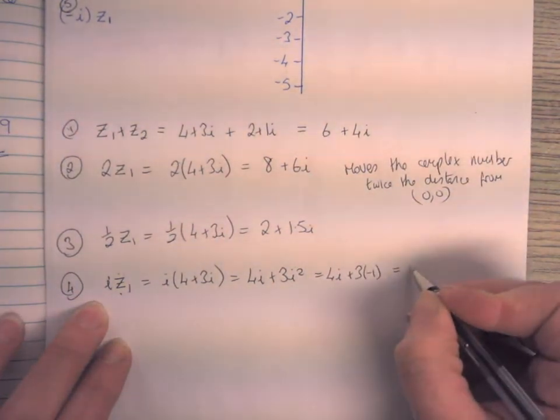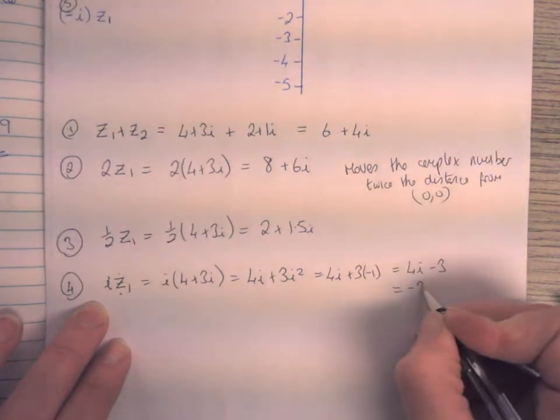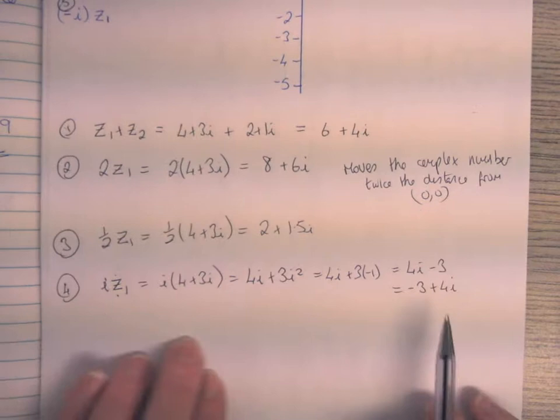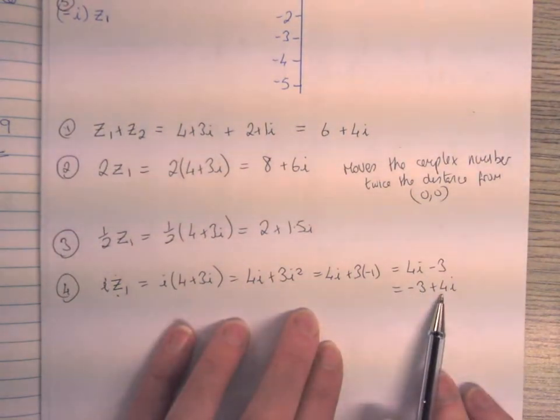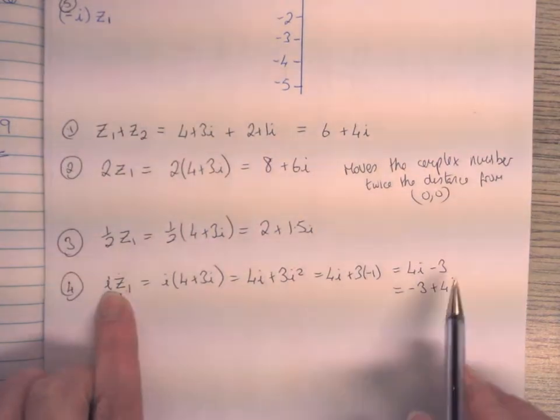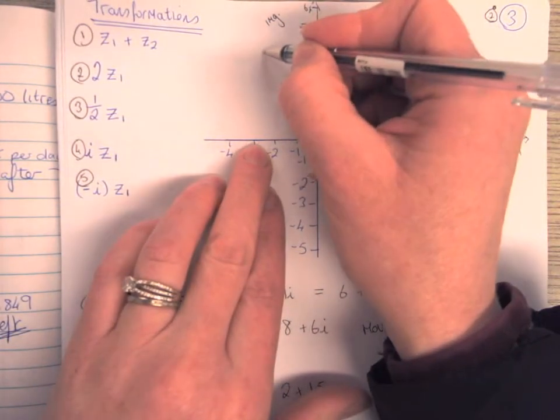So we get 4i minus 3. Now we always write our real part first and then our imaginary part. So minus 3 plus 4i is what happens when I multiply Z1 by i.